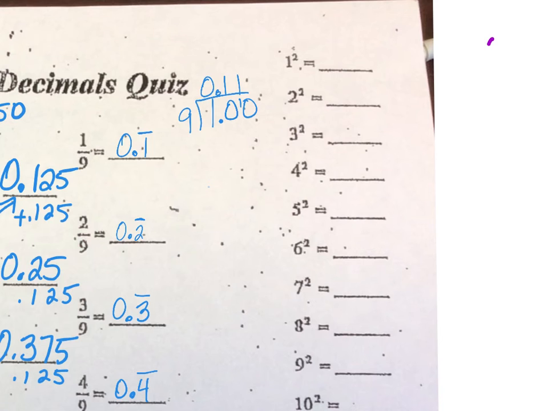Go on to the perfect squares. Perfect squares, you need to know the first 11, they're super easy. 1 squared is 1, right? 2 squared is 4. 3 squared is 9.